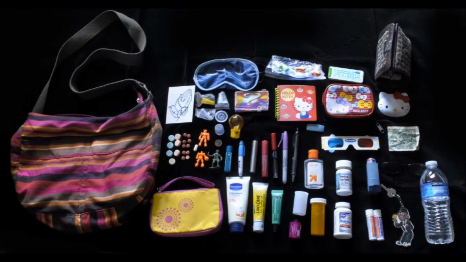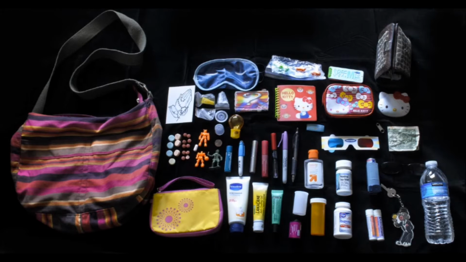Have a look at all of these items in this purse. Imagine that you want to ask for one of these items. You would say the item, o kudasai. To ask for a pen, you would say pen o kudasai. For gum, gum wo kudasai.